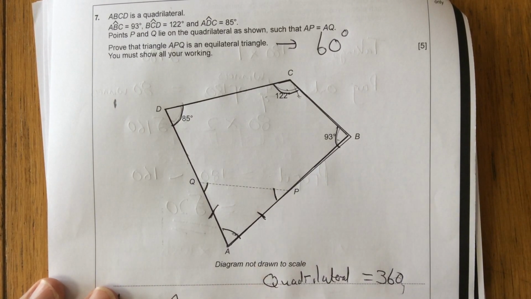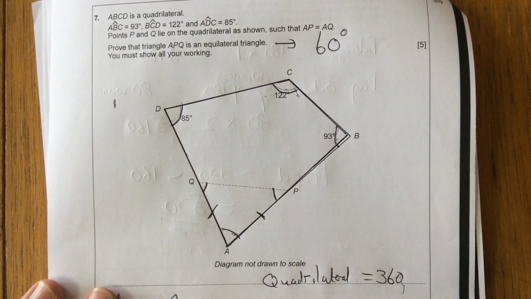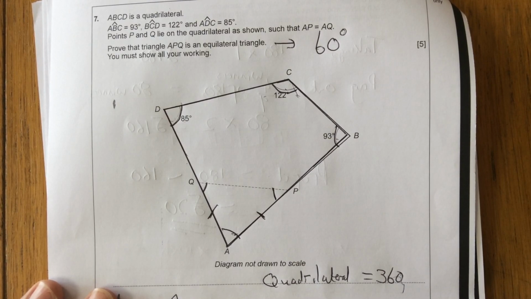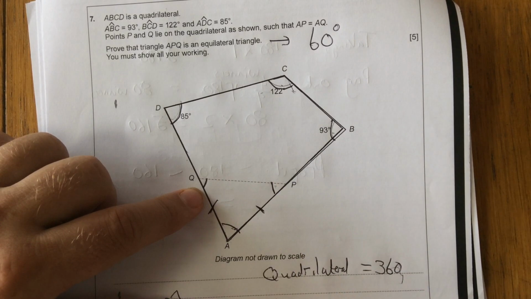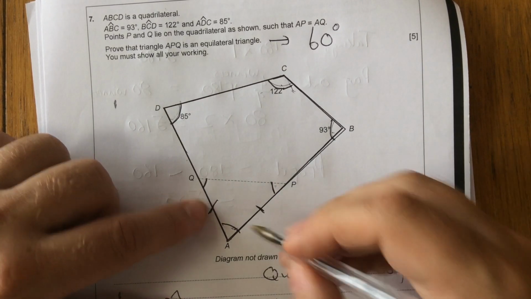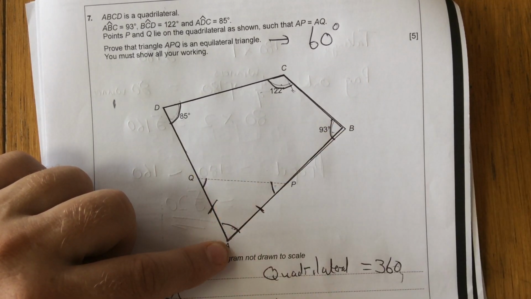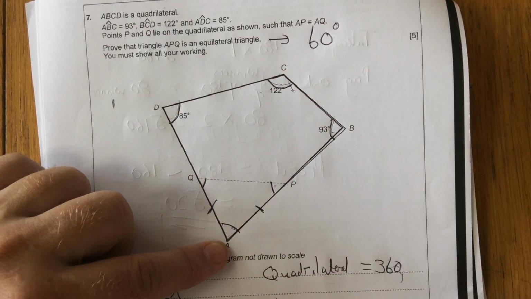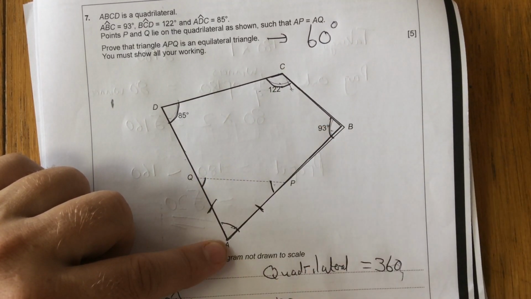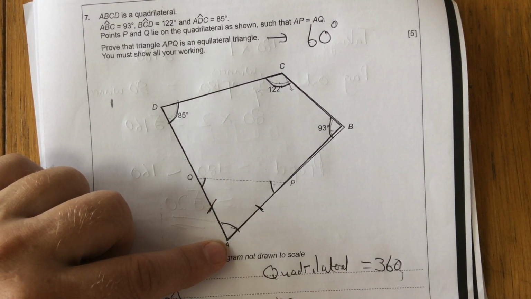So PAQ is equal to 60 degrees. And then because AQ is equal to AP, that means this angle P here, which I'm going to call APQ, because it's A to P to Q, is equal to A to Q to P. And then because it's a triangle, 180 take away 60 is 120 degrees.